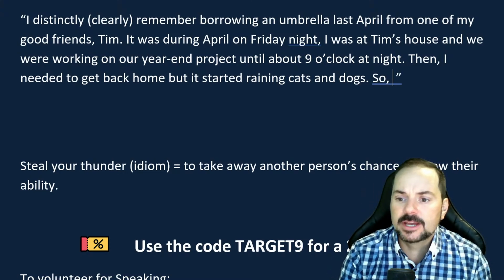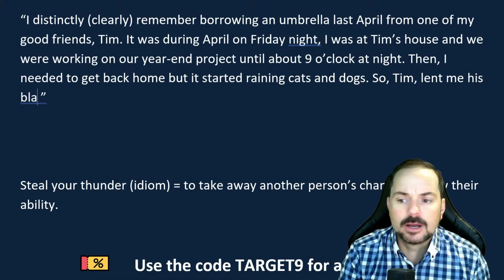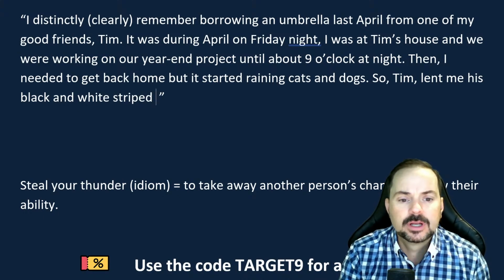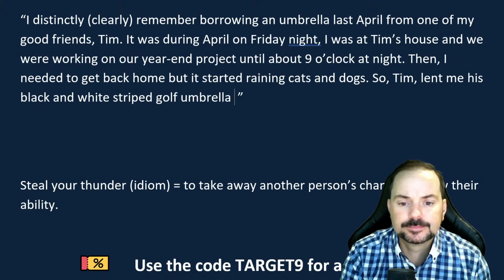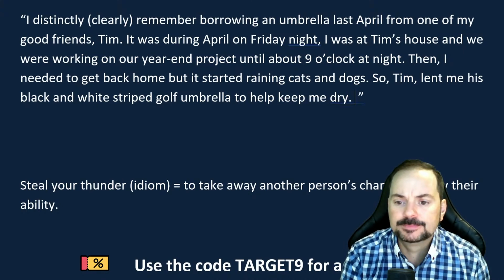So Tim lent me a black and white striped golf umbrella to help keep me dry.